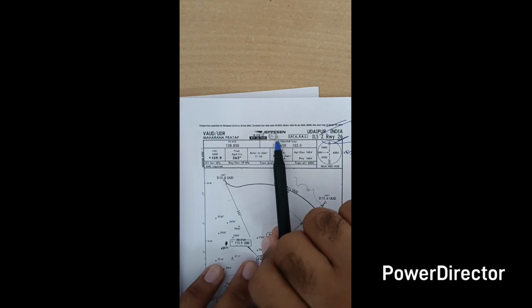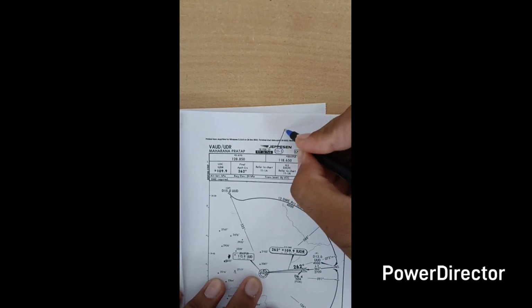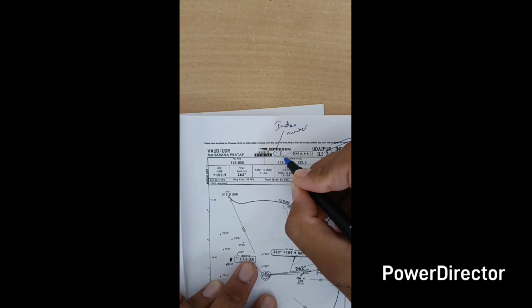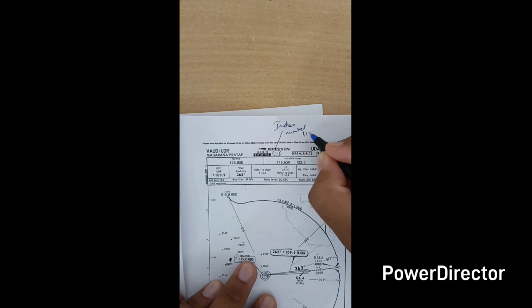And this is the index number. So this one which you see in the oval, it is known as the index number. Okay. Now in the index number, there are three numbers you can see here: 1, 1, and 1.